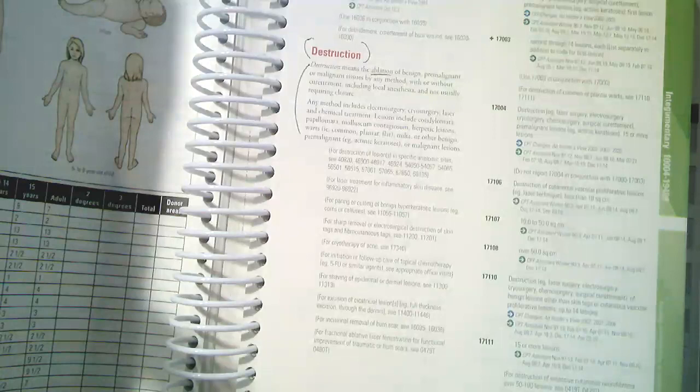Basically, the difference between excision and destruction is with excision, we are cutting something out and removing it in its entirety. With destruction, we are destroying it. So there wouldn't be anything to send to pathology. That's usually how I remember it. With destruction, we are not preserving any of that tissue. We're not moving it to any other place. We are destroying it in its location.